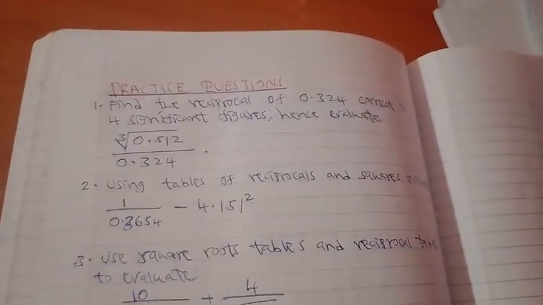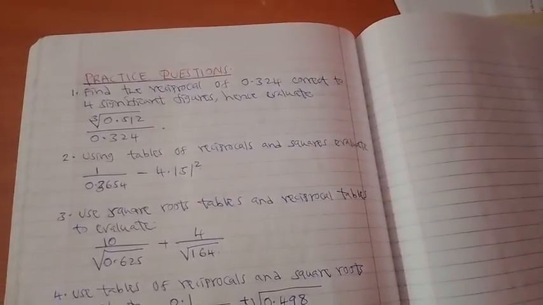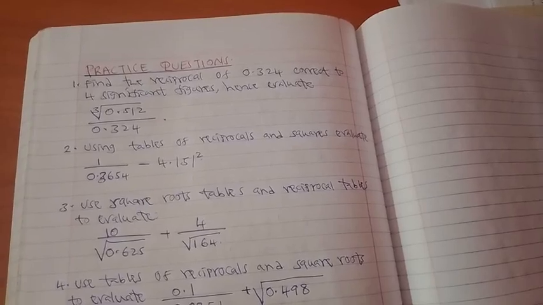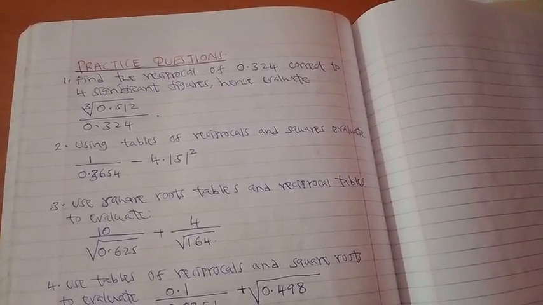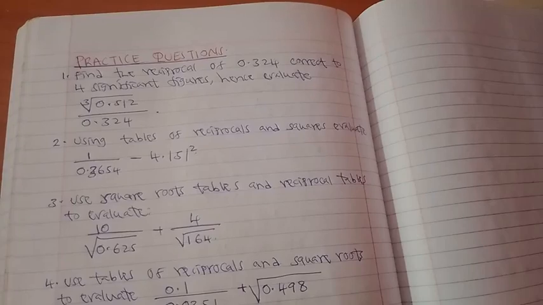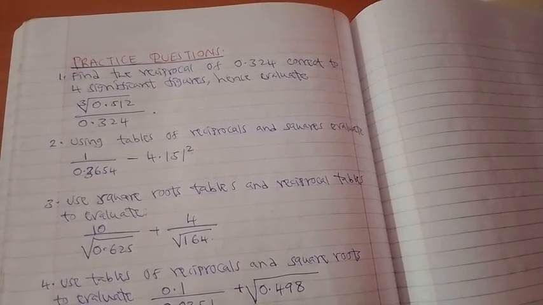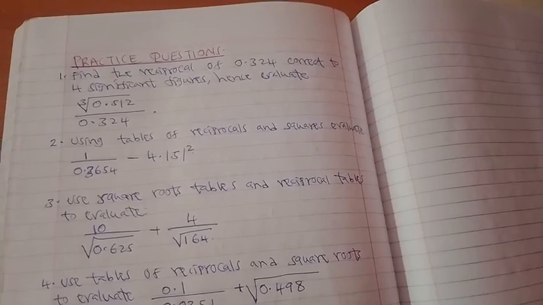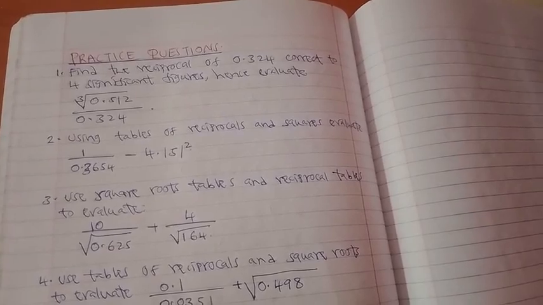For practice purposes, I would like you to pause the video or screenshot and get these questions, work on them. In case of a challenge, get back to me, we share. The questions are here. The first question is find the reciprocal of 0.324, correct to four significant figures, and hence evaluate the cube root of 0.512 over 0.324.